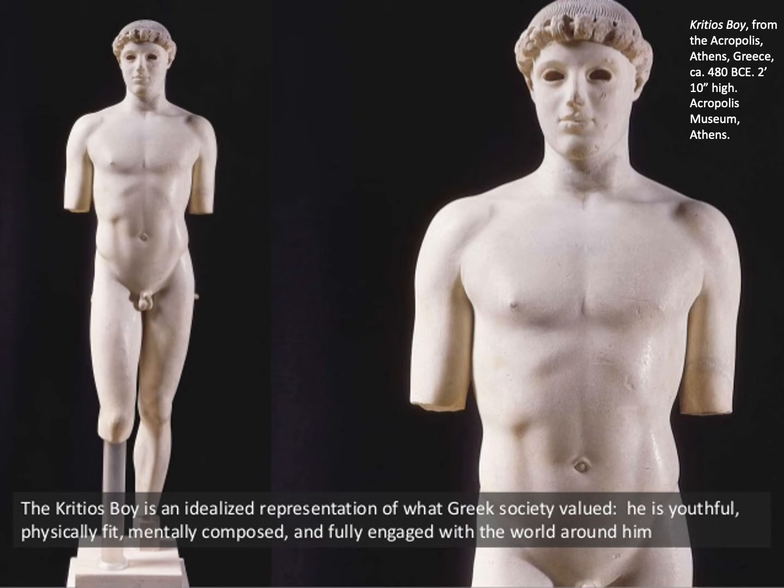It's not a portrait. It is very idealized. I don't think if you went into a crowd, you could pick out a person that looks exactly like the Critias Boy. But it does give you enough information to understand what the ideal Greek standard of beauty is.